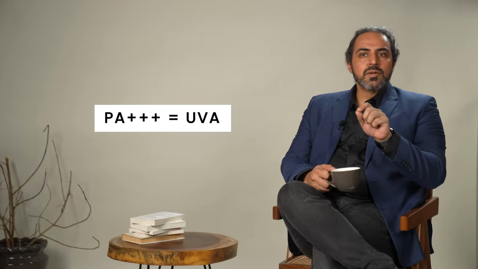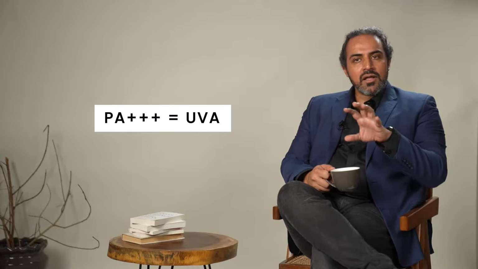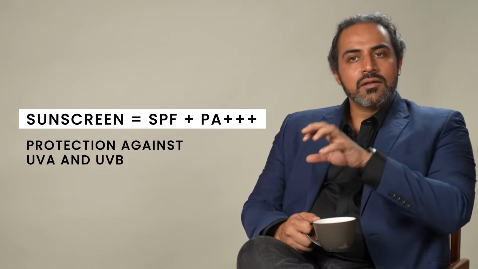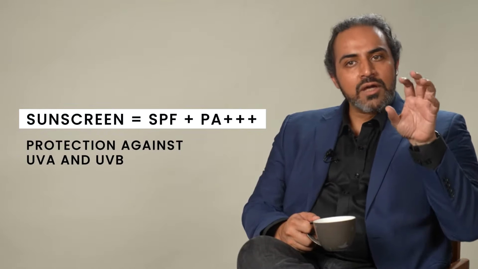Okay, so when we talk about sun protection factor or SPF, we are trying to see UVB, which I told you about. When you talk about the PA+++ rating or a Boots rating, that tells you about UVA. So your sunscreen should have an SPF and a PA+++ rating. That will mean that it will protect you against UVA and UVB both.